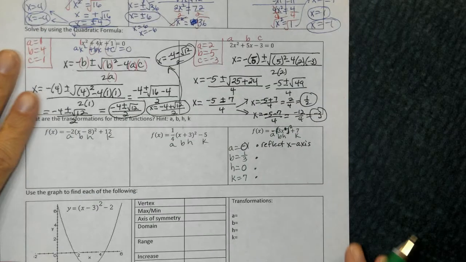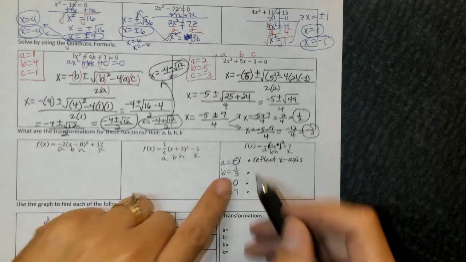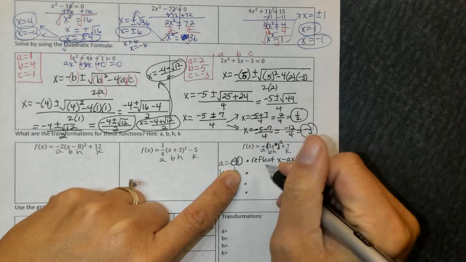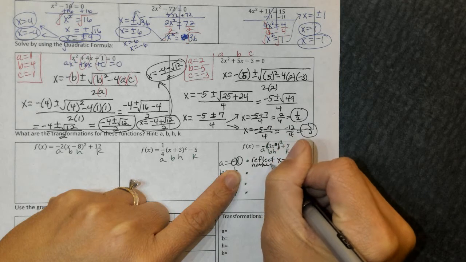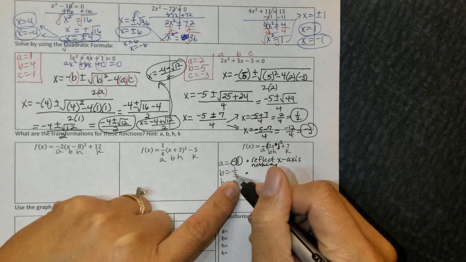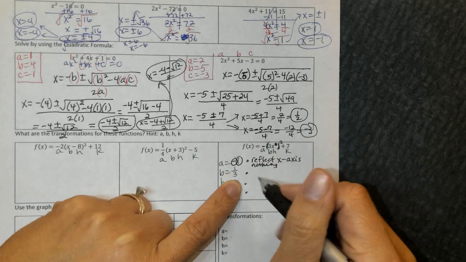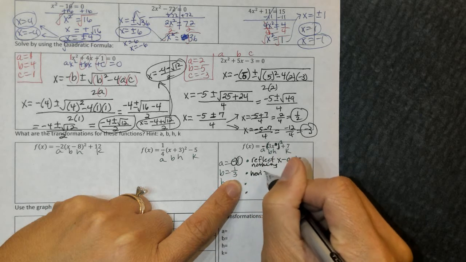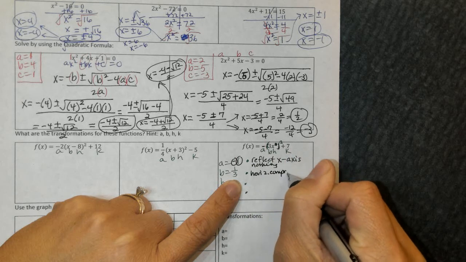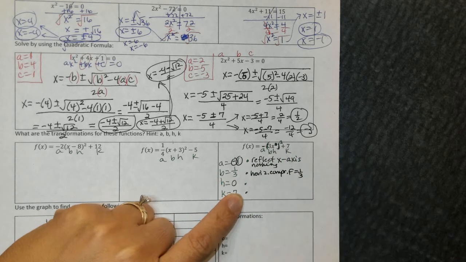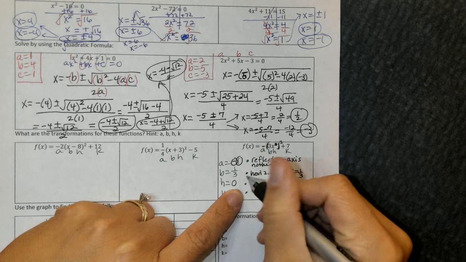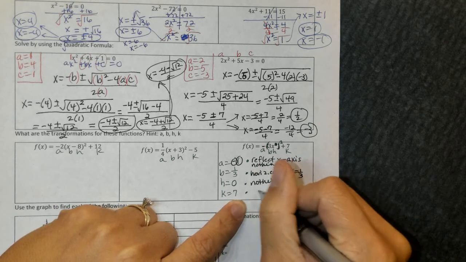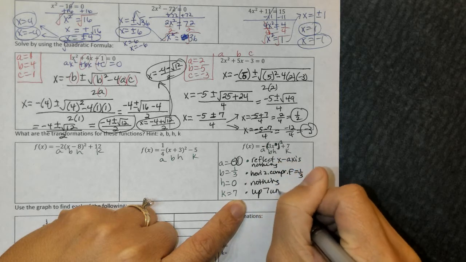Alright, this is part 2. So remember, this negative makes it reflect across the x-axis. Now the 1 means nothing else happens. Okay, no vertical stretch or compression. B is 1/3. Guys, that number is not bigger than 1. It's between 0 and 1, so it's a horizontal compression by a factor of 1/3. H is 0, so it doesn't go to the right or to the left. It does nothing. And K is 7, so it goes up 7 units.